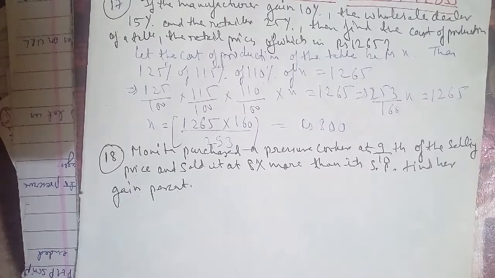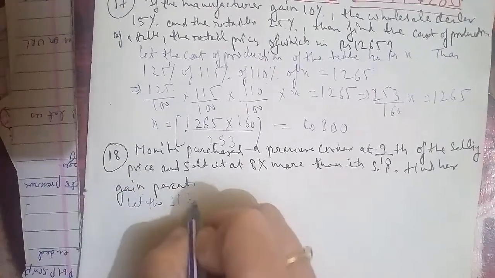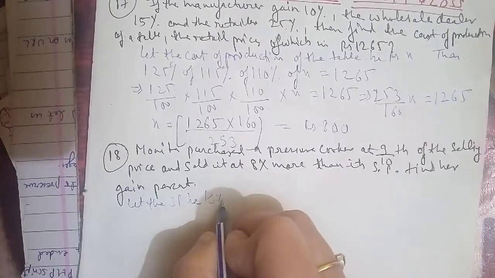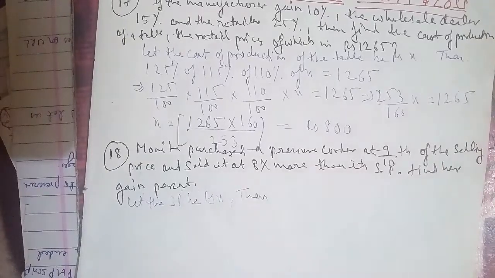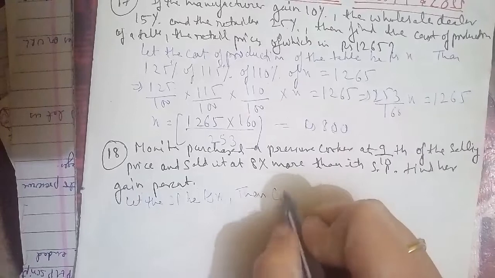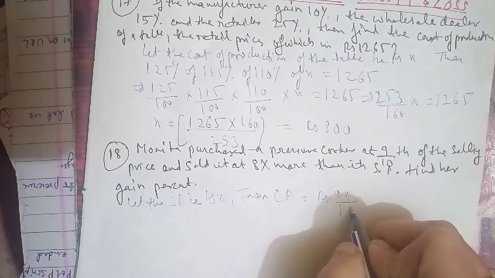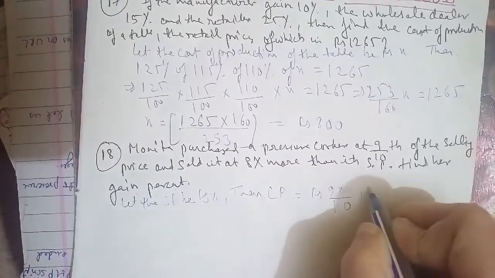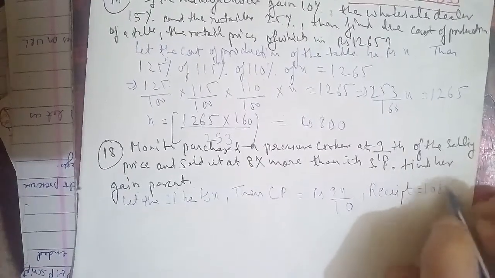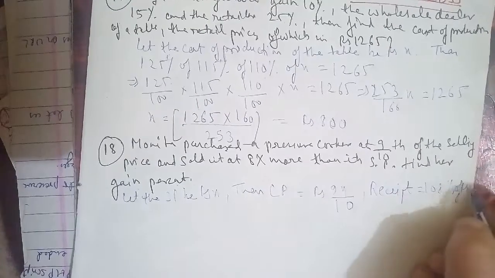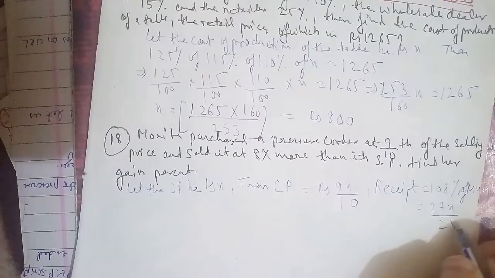Let the SP be rupees X. Then CP equals rupees 9x upon 10. Receipt equals 108% of rupees X, which is equal to 27x upon 25.